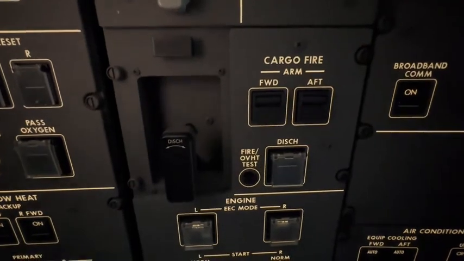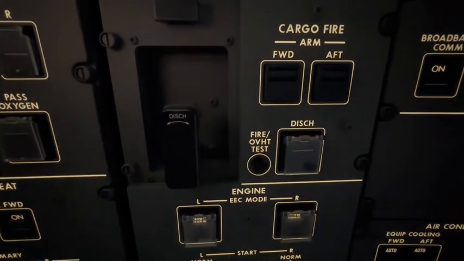Down below that, you got the cargo fire arm, forward and aft cargo pit, as well as the fire handle for the APU. If there was a fire in the cargo, you're going to get lots of bells and whistles. What you're going to do is arm those bottles, lift up the guarded discharge switch, push, and you're going to extinguish the fire. Left of that, you have the APU fire handle.